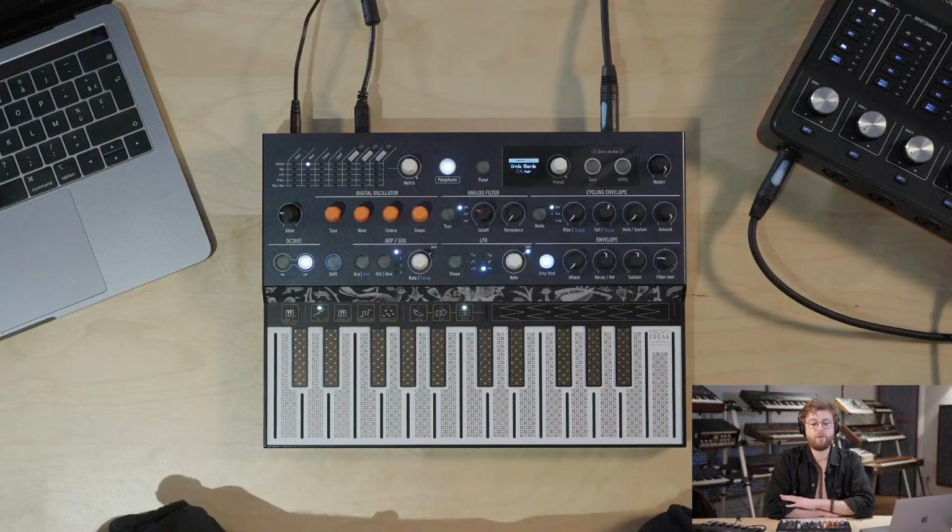Let's have a brief overview of the new features of version 3, and then I will try to make a quick track using only the new features and building everything, including drums.